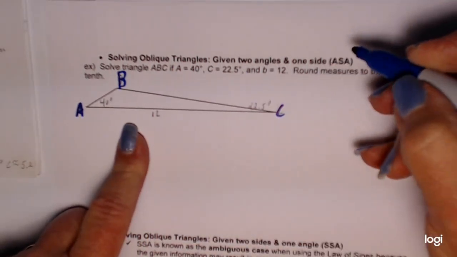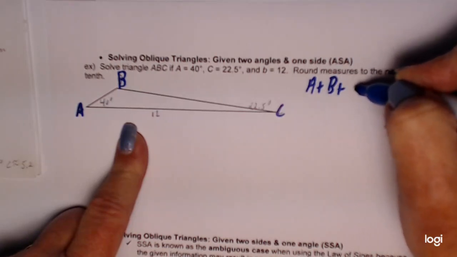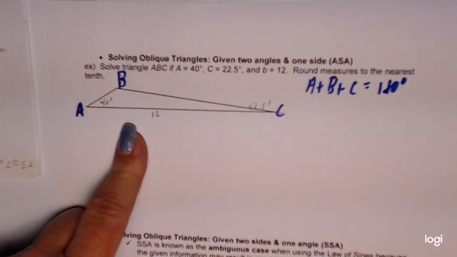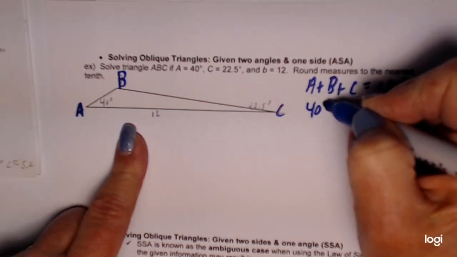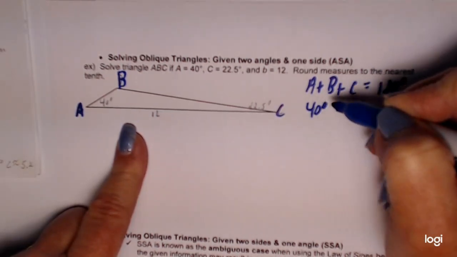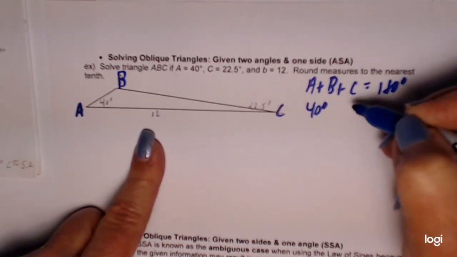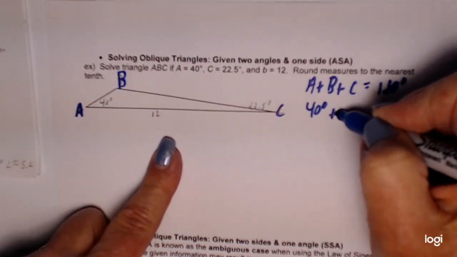Again, I like to start with the angles because I find them easier in these problems. You can start with the sides if you want. We know all three angles of a triangle add up to 180 degrees. In this case, A is 40 degrees. Oh, look, another problem. I didn't mean to do that. In both these examples, it's the B that's missing. I should change that up so we don't get so bored.